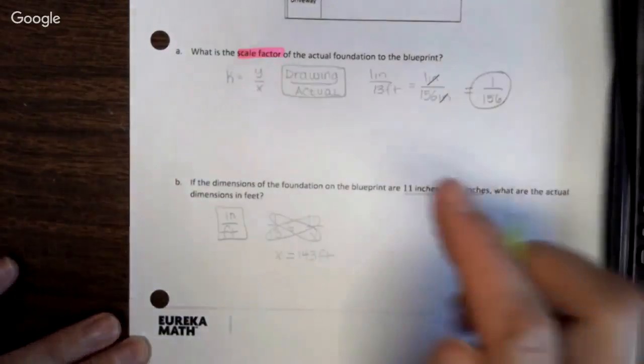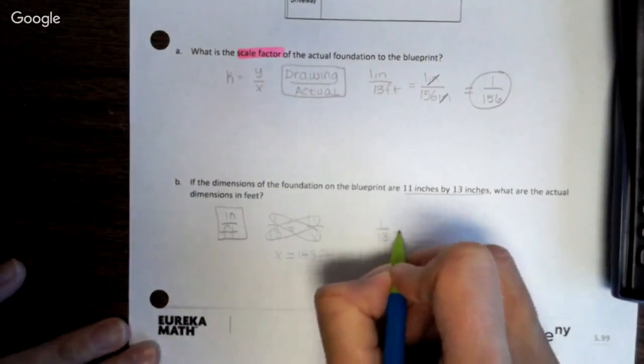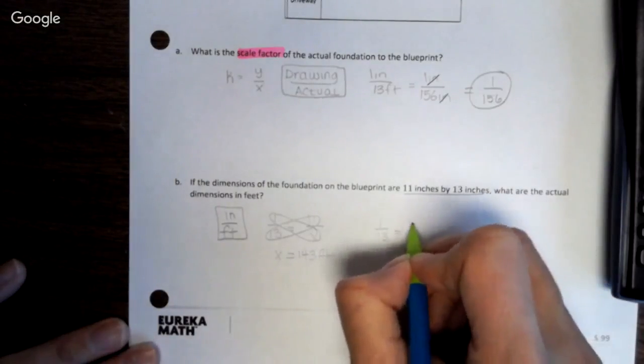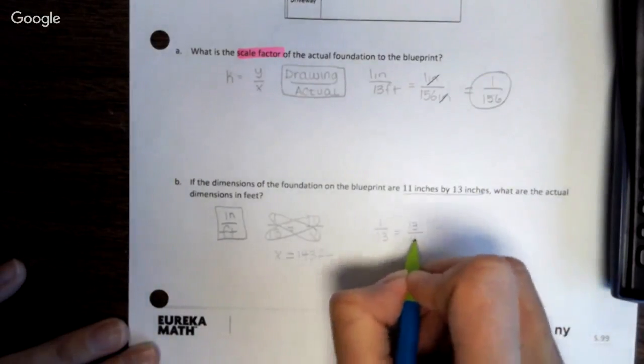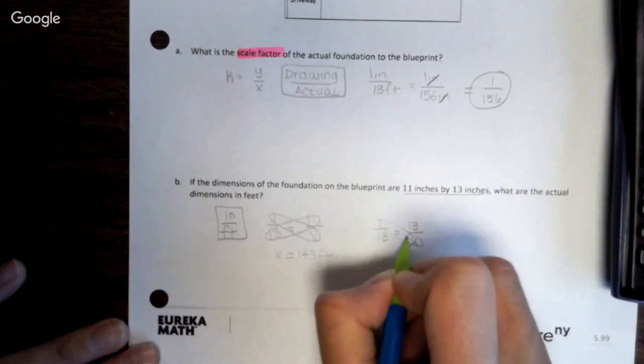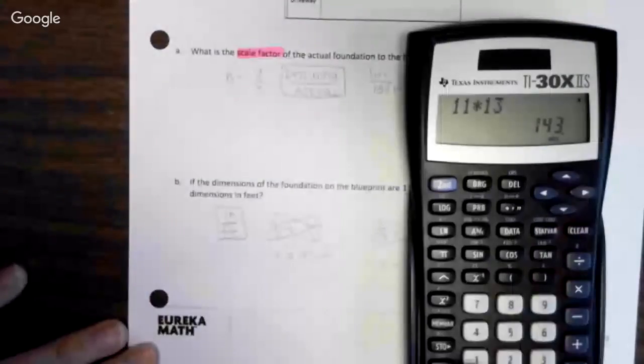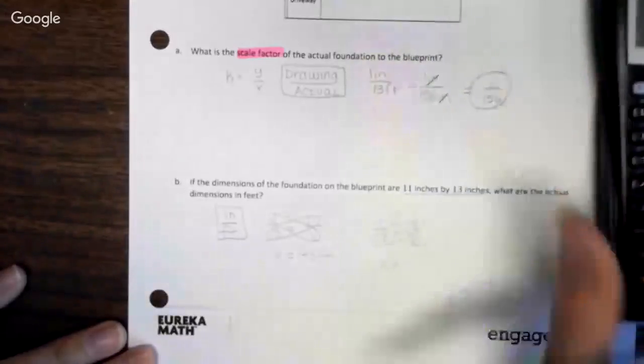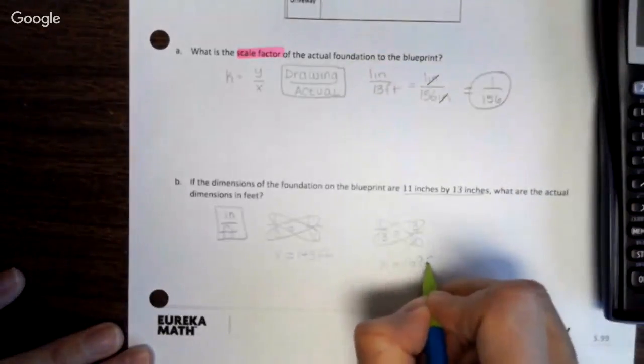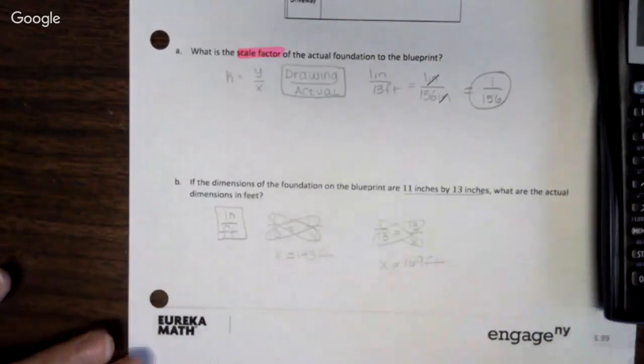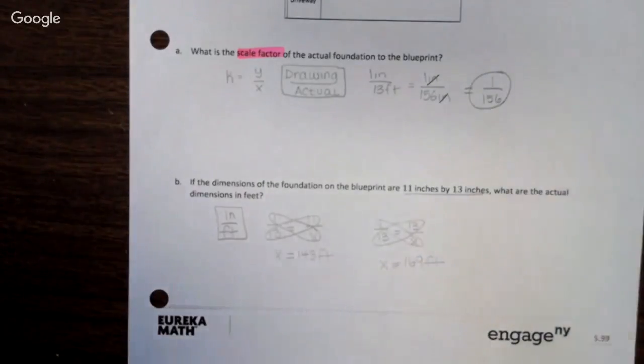Now we have to do it again for the other one. So 1 over 13 is still our scale. This time our other dimension is 13. So 1 times X is X. 13 times 13 gives us 169. And those are the 2 dimensions of the actual blueprint, or the actual foundation.